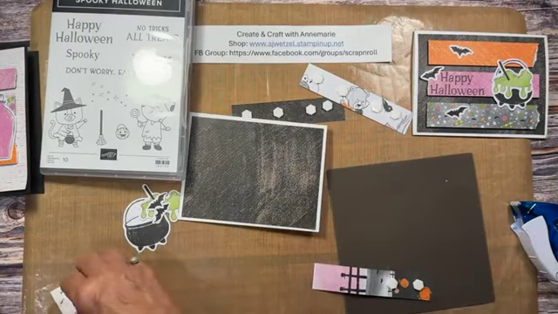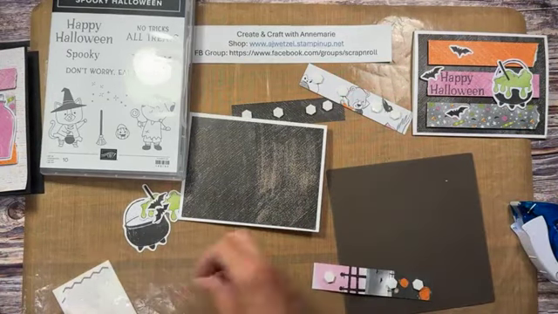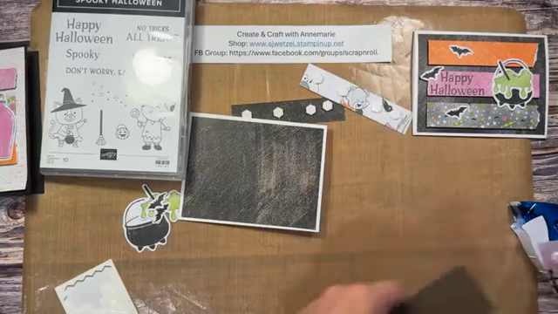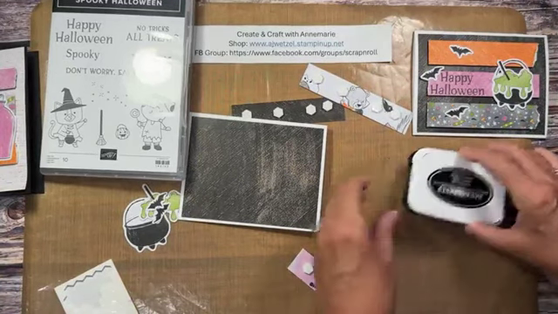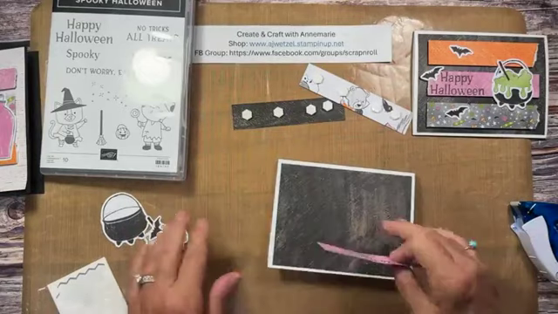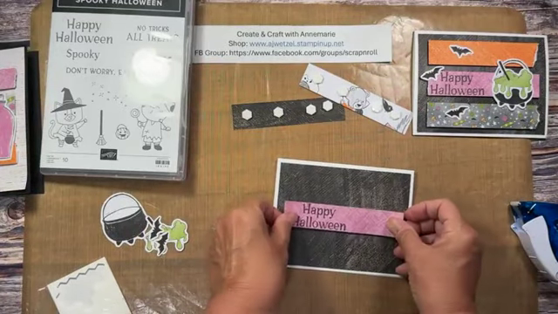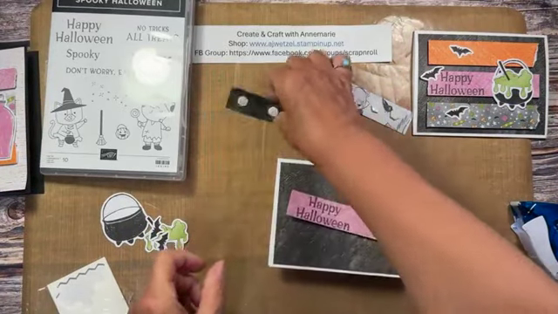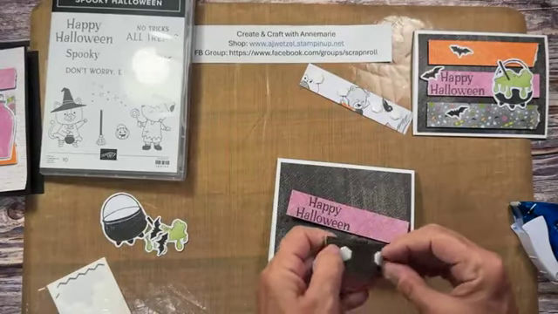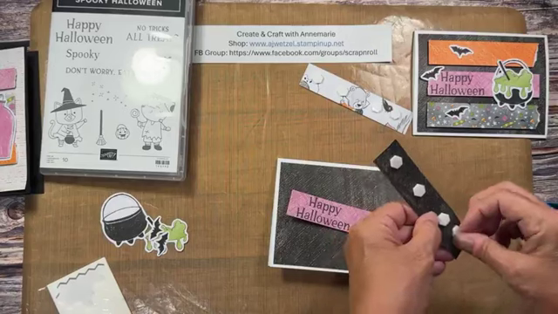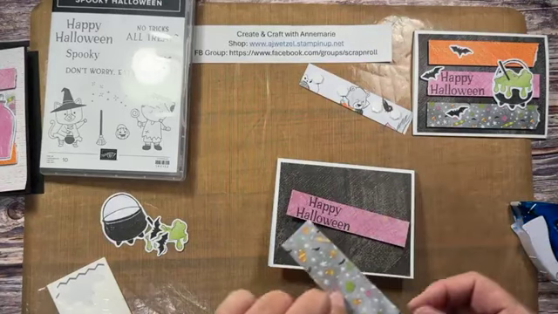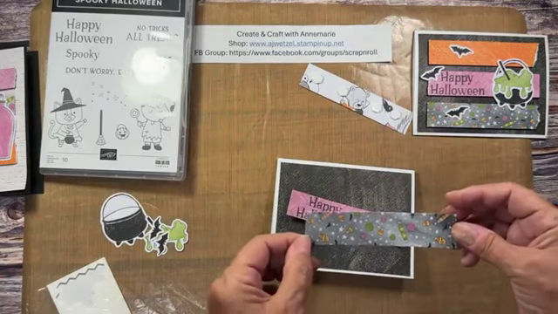All right, so let's put some of these dimensions back on. And I'm going to close up this. All right, so this is going to go right into the center. But how fun and easy. I mean, you can see how quickly a card like this can get pulled together.